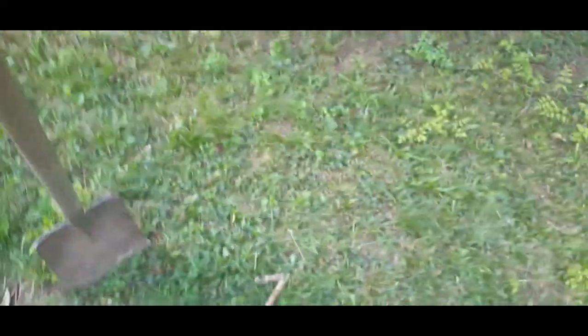It was kind of hard doing it with one hand, but I made a little pathway, as you can see. I think that shovel pretty much worked. So I made a little pathway so that everyone can walk right over there.